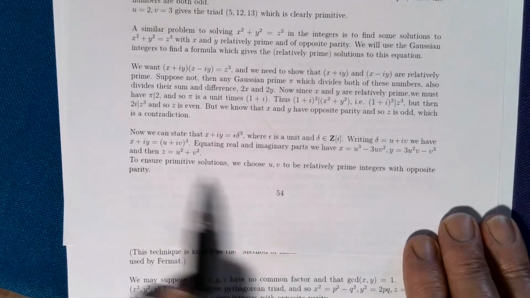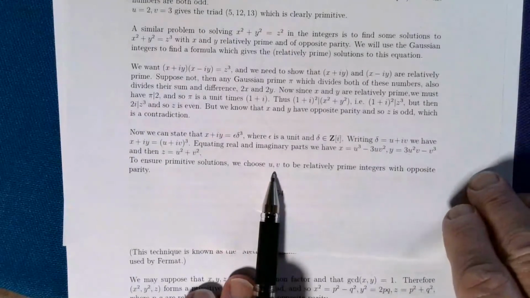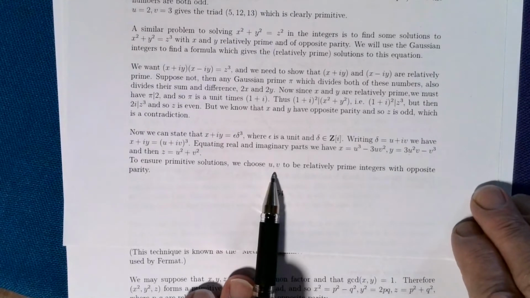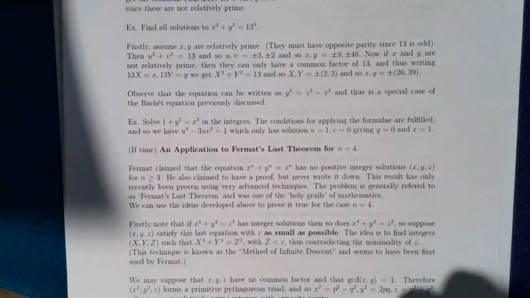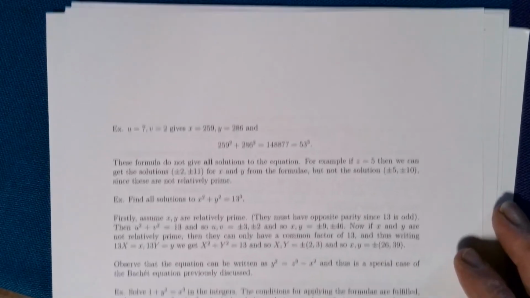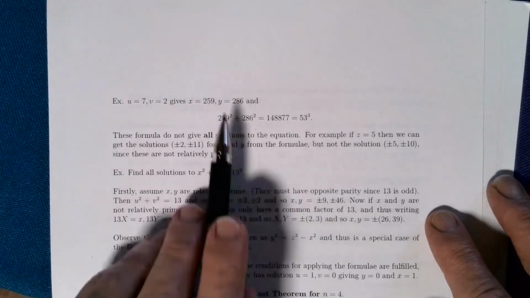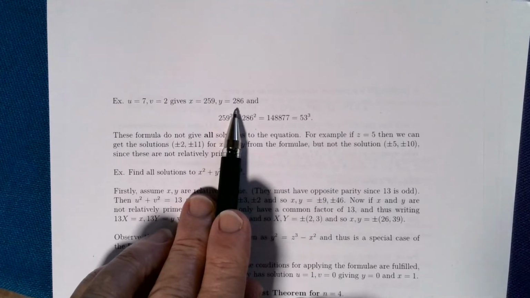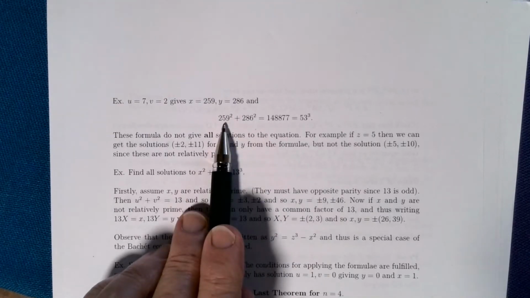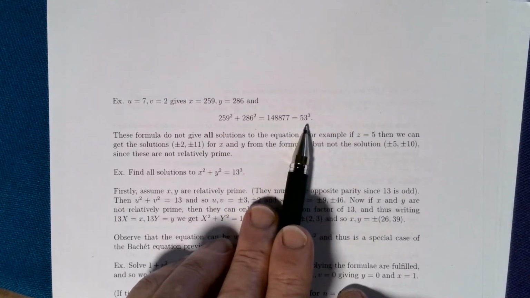So to ensure primitive solutions, we choose u and v to be relatively prime integers, again with opposite parity. For example, if we take u to be 7 and v to be 2, plug that back into the formula, you get x is 259, y is 286. And indeed, if you take that squared plus that squared, it gives me this number, which in fact is 53 cubed.